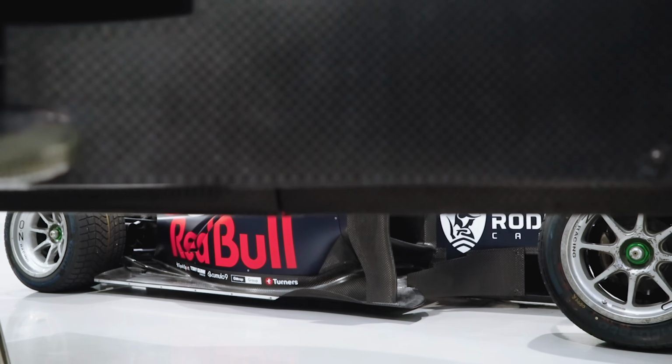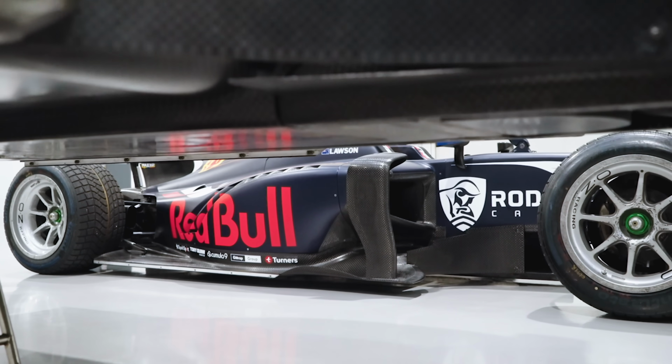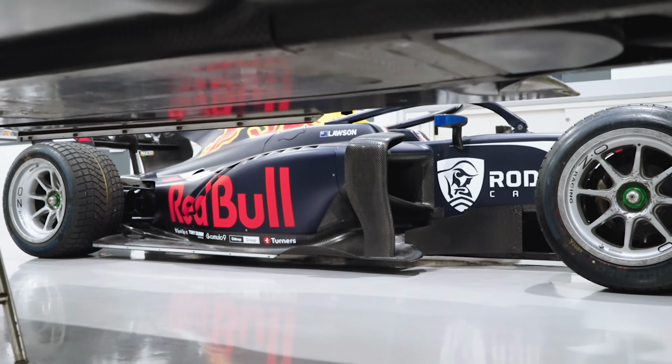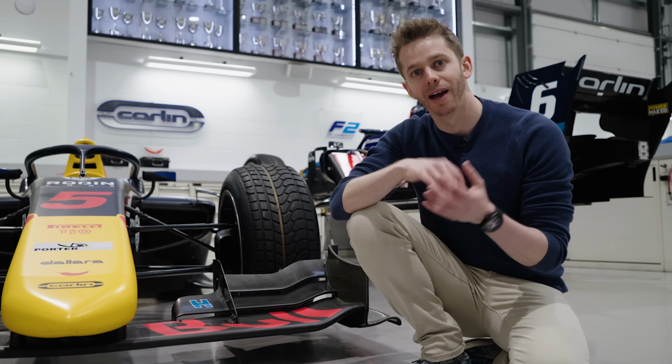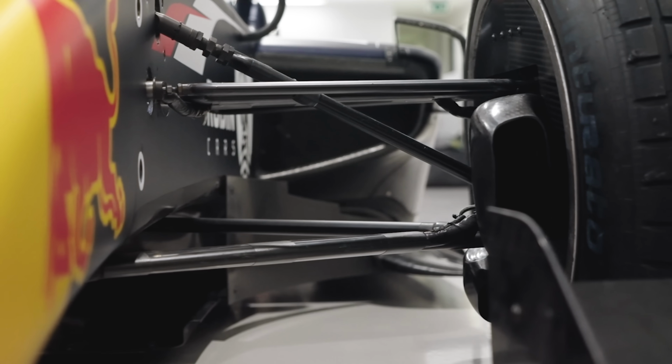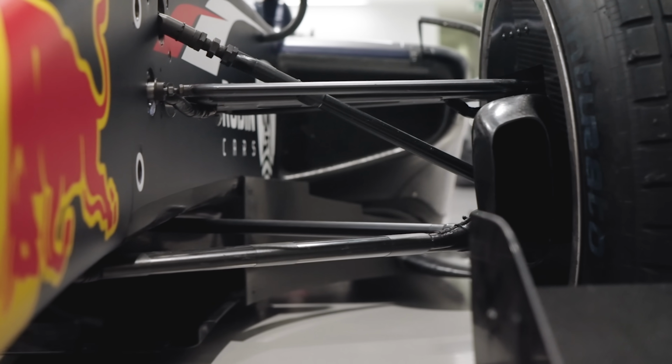Again, those areas are not allowed to be changed or augmented, but what teams can do is choose how the car flies through the air, using the suspension elements to control its attitude to the air as it meets it, changing the amount of downforce it produces and the balance of this downforce between the front and the rear of the car. Let's take a look at some of those suspension elements and work out how that's achieved.